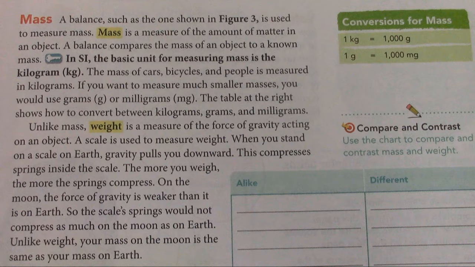The mass of cars, bicycles, and people is measured in kilograms. If you want to measure much smaller masses, you would use grams or milligrams. The table at the right shows how to convert between kilograms, grams, and milligrams.